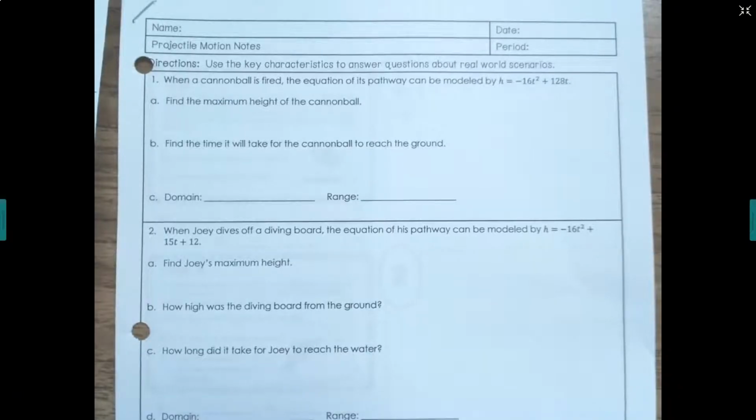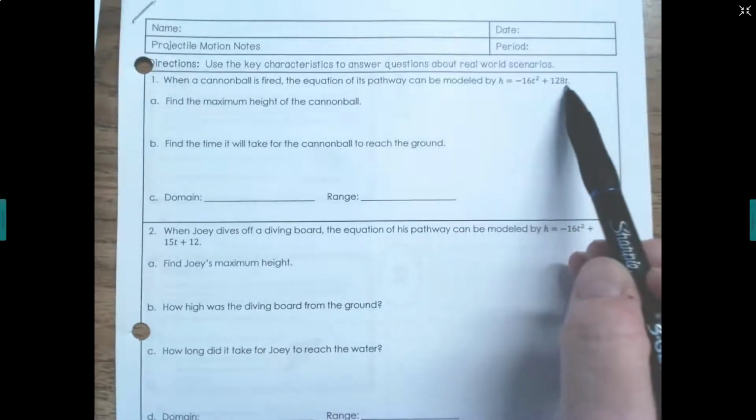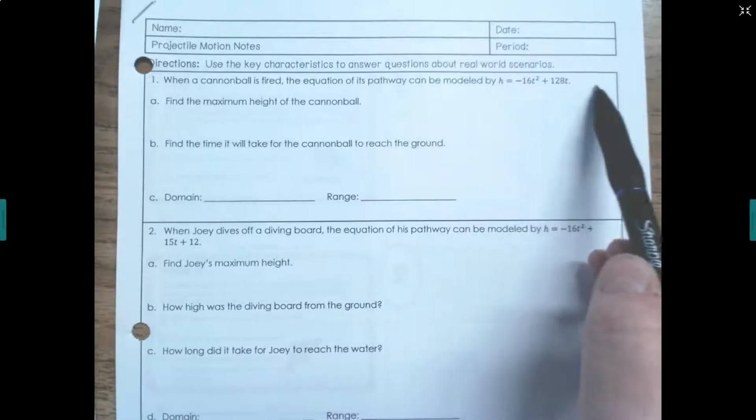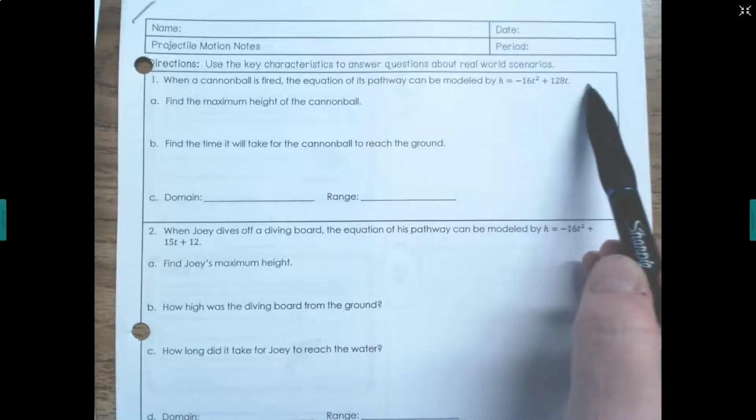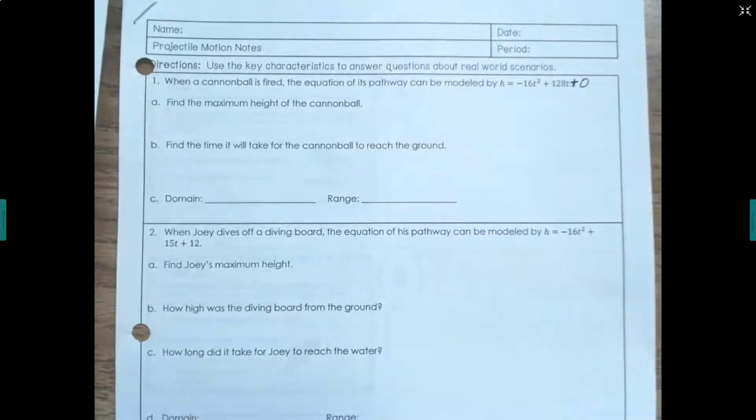Let's take a look. When a cannonball is fired, the equation of its pathway can be modeled by this equation, negative 16t squared plus 128t. Notice there is no c value off the end. When there's no value listed, that value is 0. So I'm just going to put it there to kind of help us look at it for a second. And I have a couple questions here.